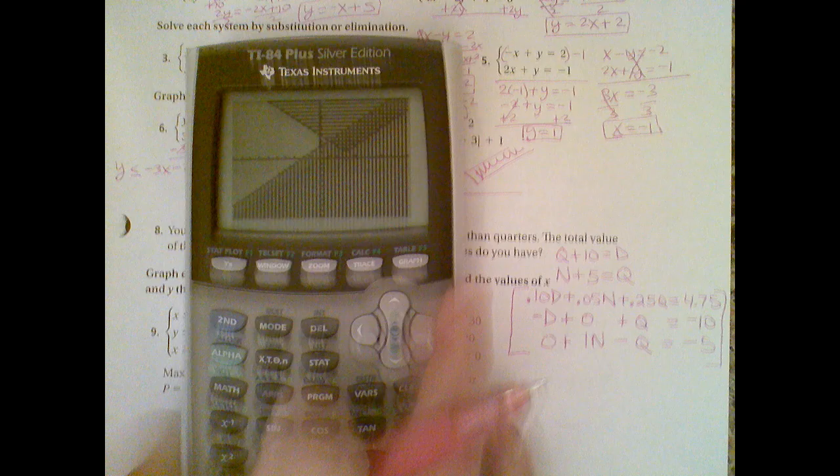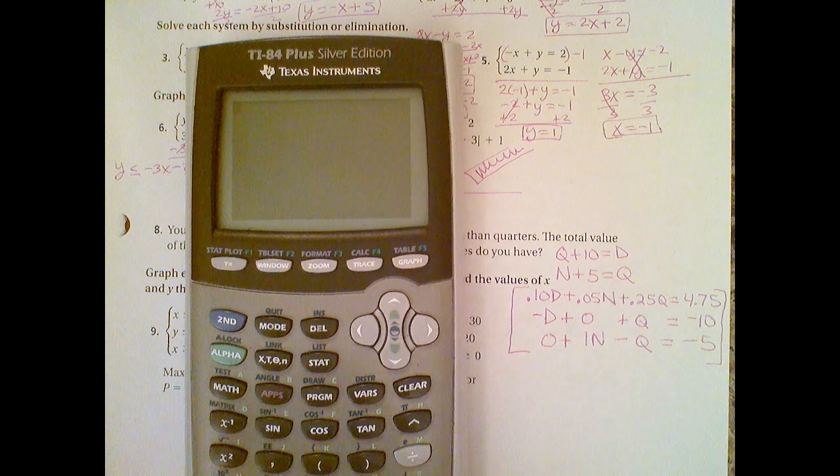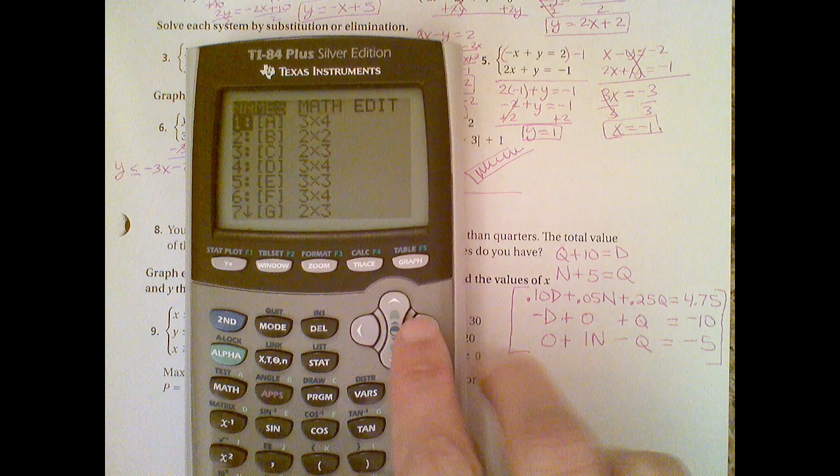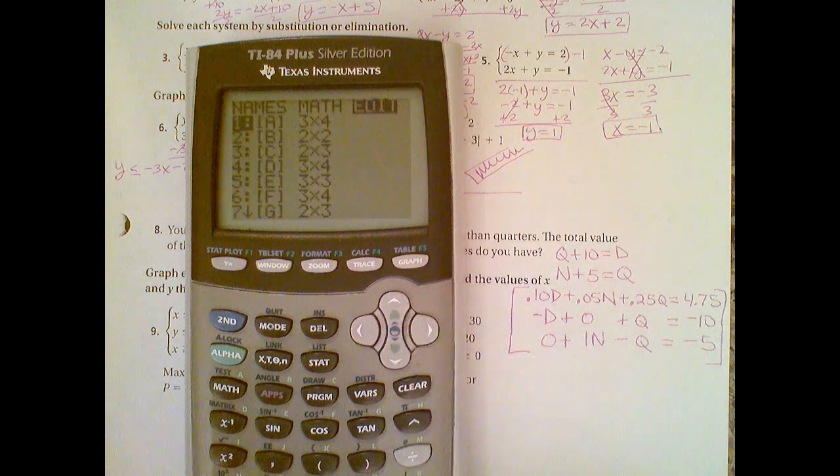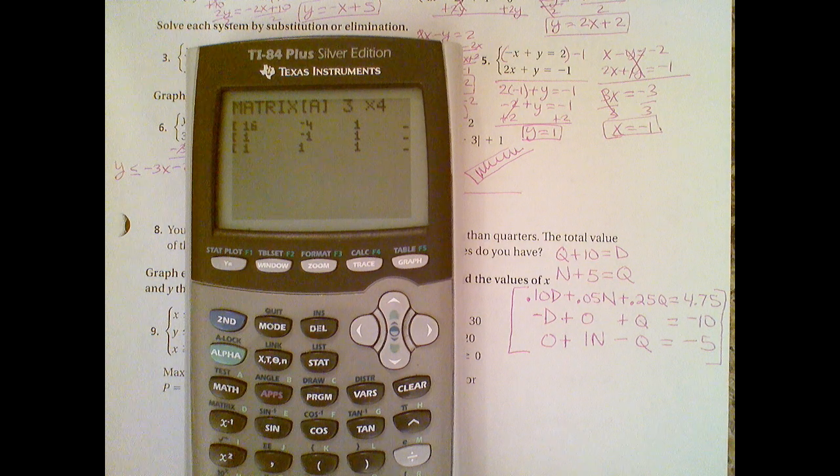So I'm going to grab my calculator. I'm going to go to second matrix, go over to the last column, edit, click enter. It's a 3 by 4 matrix, so click 3, enter, 4, enter. And then I'm going to type in all of these values. So 0.10, 0.05, 0.25, 0.75, negative 1, and then I need my 0, 1, and negative 10. And then my last row, I'm going to have 0, 1, negative 1, and negative 5.